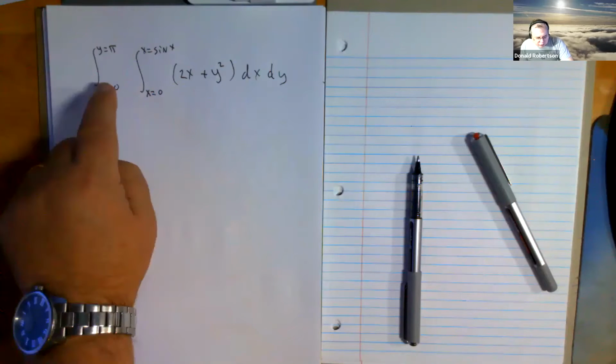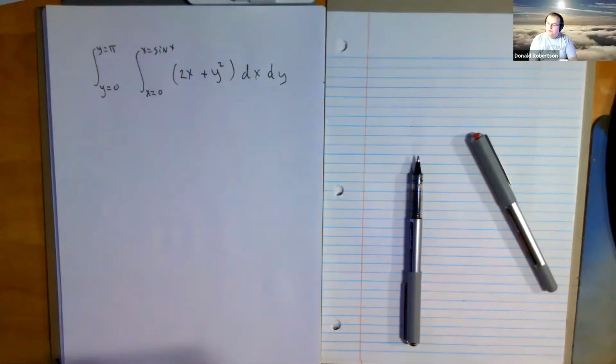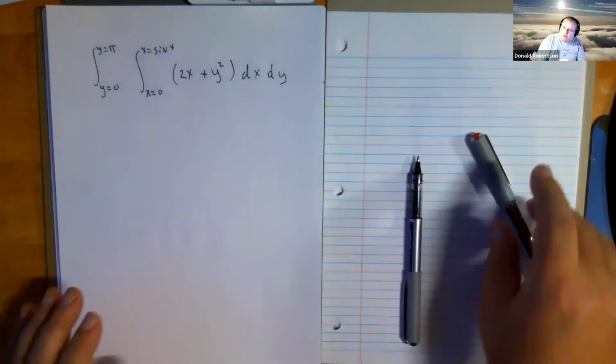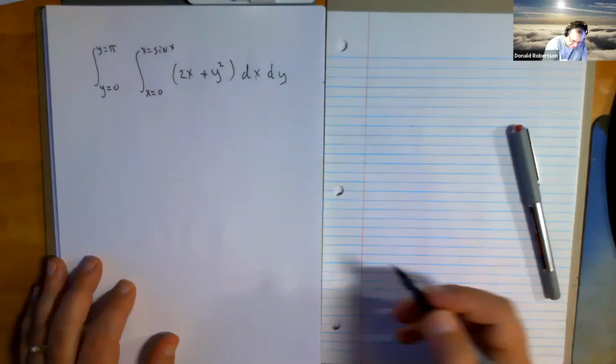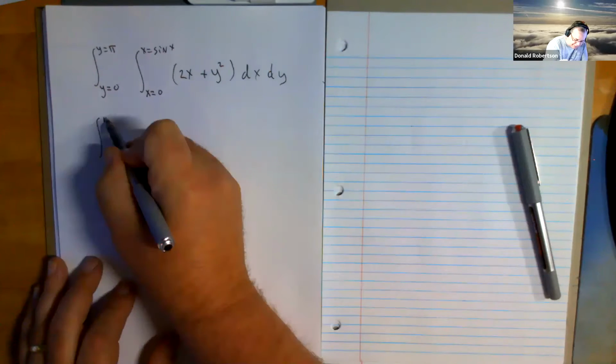If these are just 0 to pi and 0 to sine x, you sometimes accidentally switch the order, or you integrate with y's when it should be x's. So this is good. So it's going to be an integral from 0 to pi.